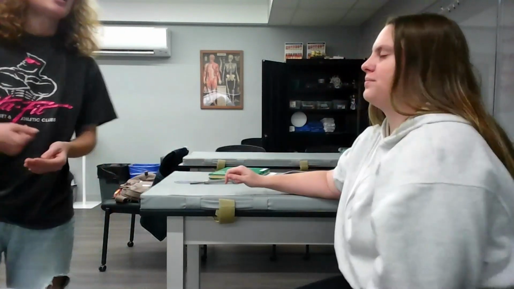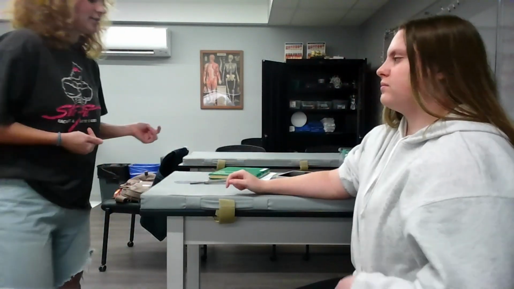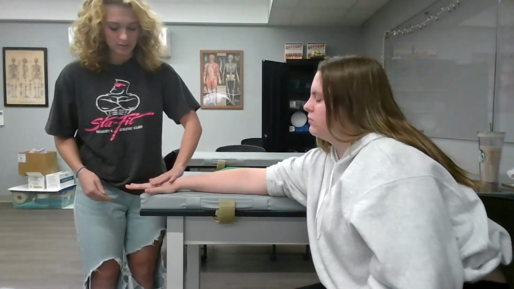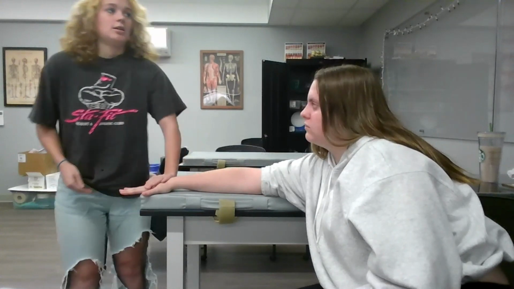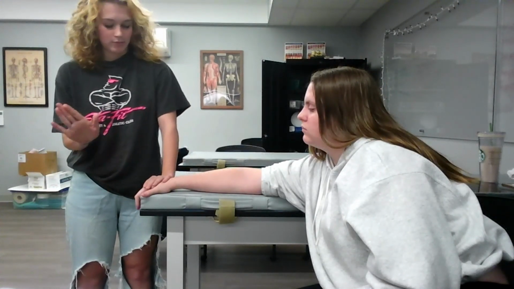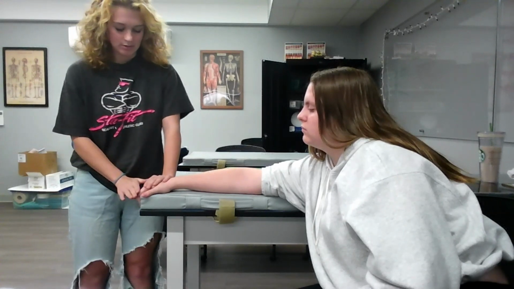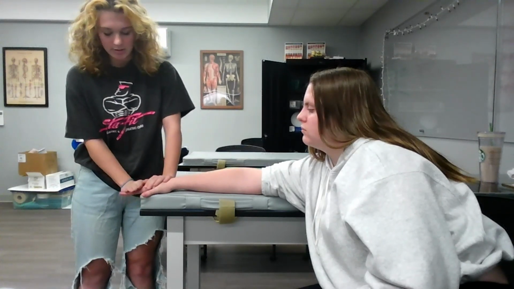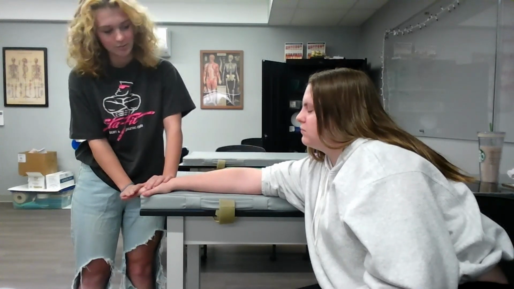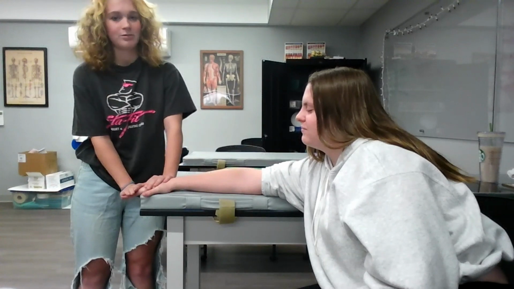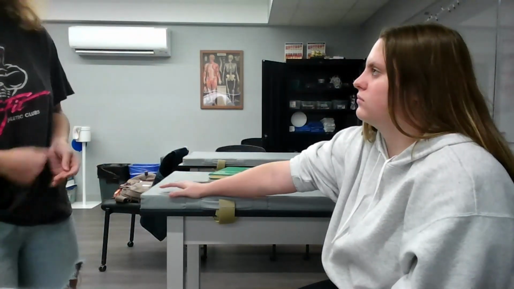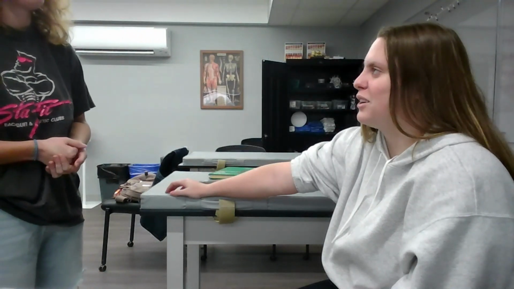And then we have the extensor digiti minimi. So I'm going to stabilize at the MCP. Extend. Okay. And then they're going to bring their fingers upwards. So if you can do that. Good. Now, put some resistance on it. Good. There you go. Then halfway. 1, 2, 3, 4, 5. You would do those individually as well. We're saving time.